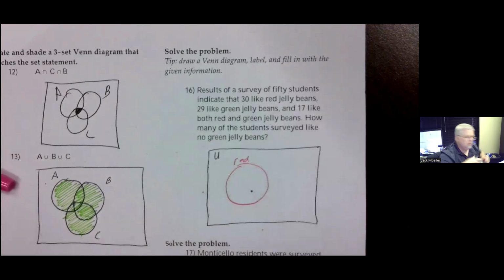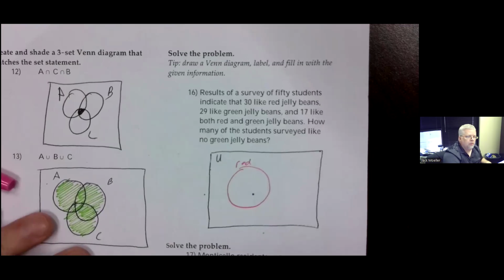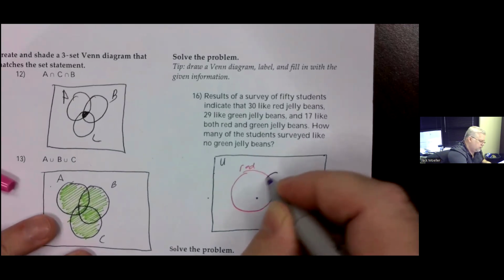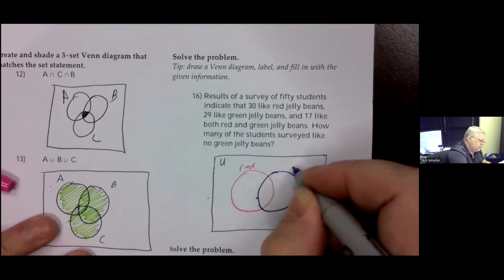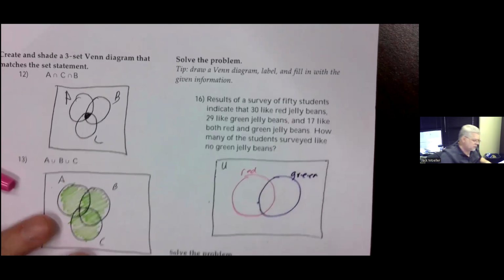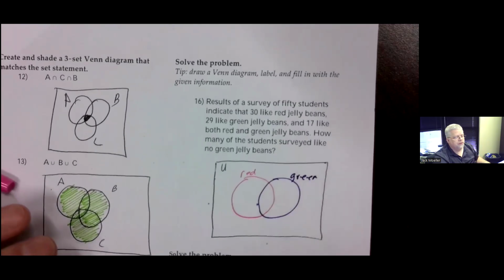Let's go ahead and use purple for the green. I know it's green, but let's make sure everybody can see it. Okay, so those are our 2 sets.